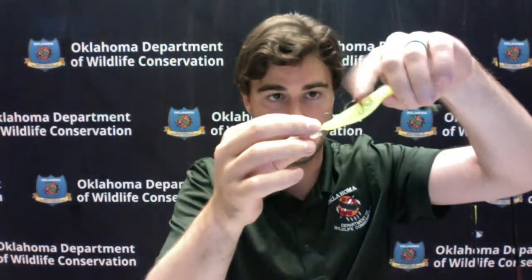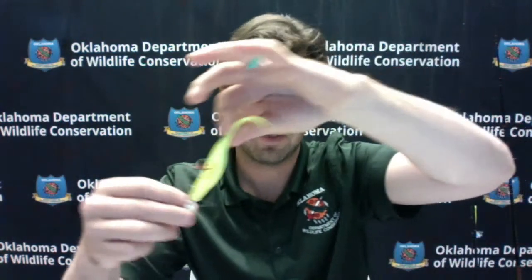And again, if you're casting straight out with a really slow retrieve, you can use a stinger hook as well, because you're fishing that minnow down along the bottom, and that'll help you hook up a few extra fish without losing too many minnows.